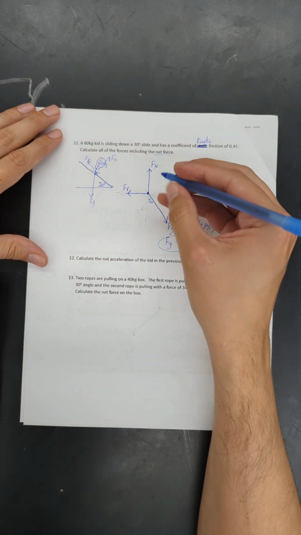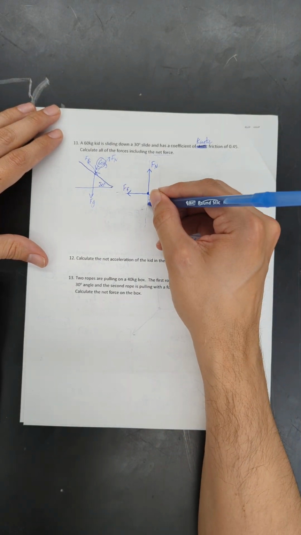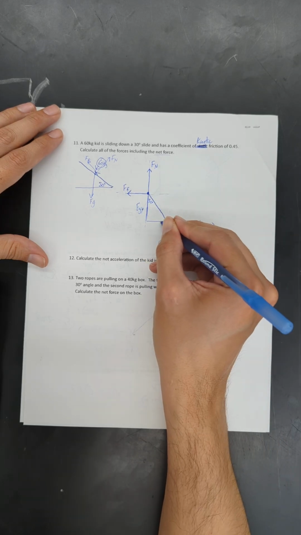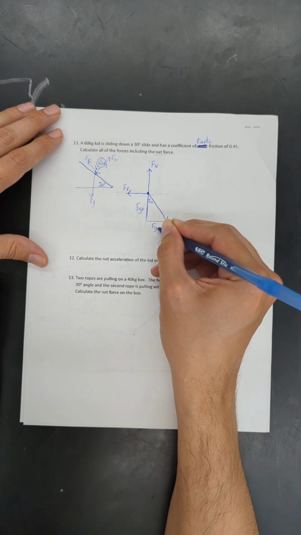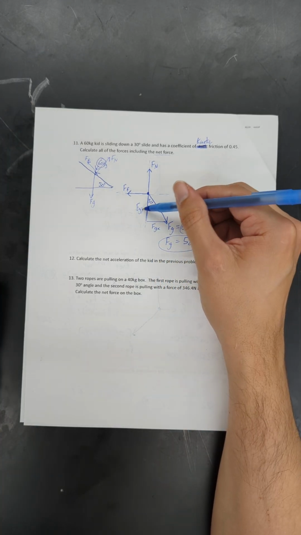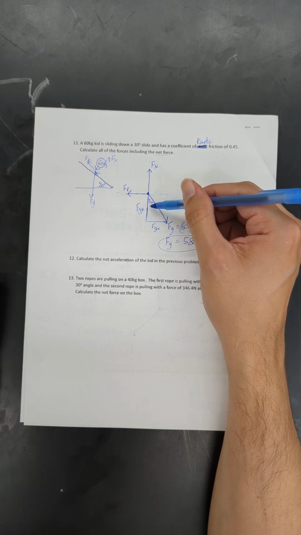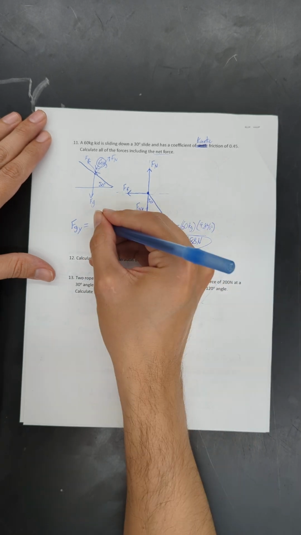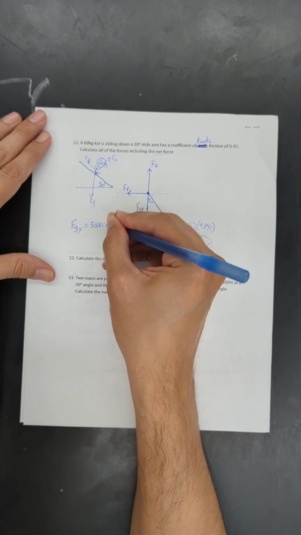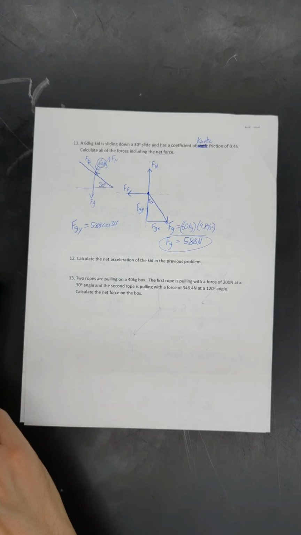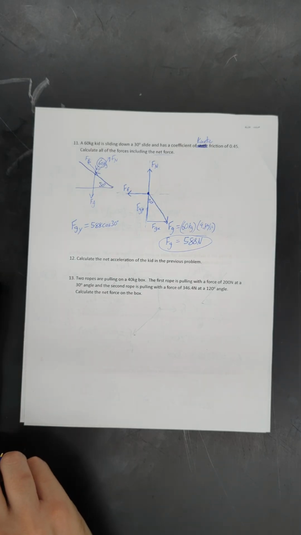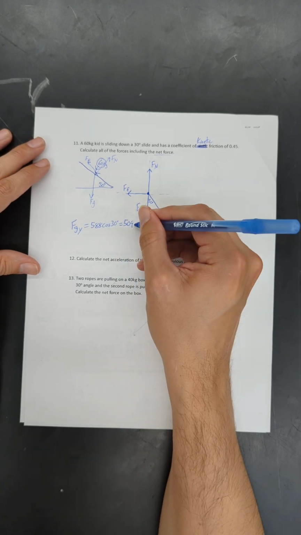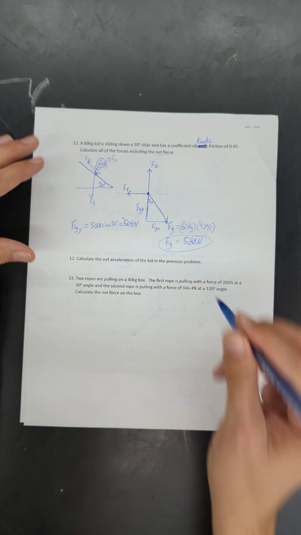Now that we have this, let's find our components of gravity. We can break this down. That's our vertical component, FGY. There's our horizontal component, FGX. We know our degrees are 30. Y is going to be the adjacent here. So over here, we're going to be working FGY equals 588 cosine 30 degrees. Let's plug that in. 588 cosine 30 gives us about 509 newtons. That's going to be in the negative direction.